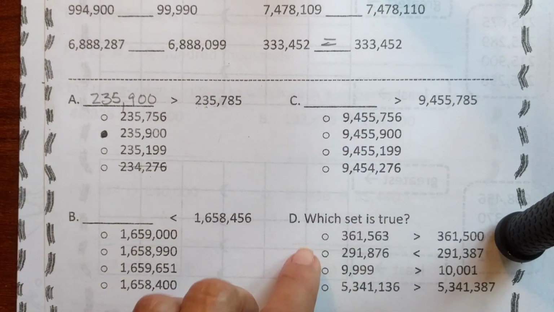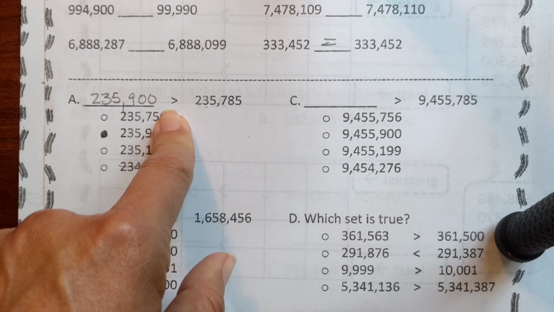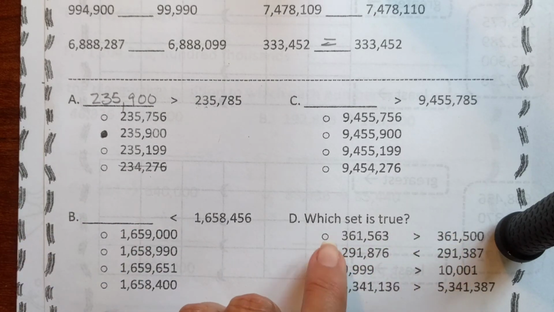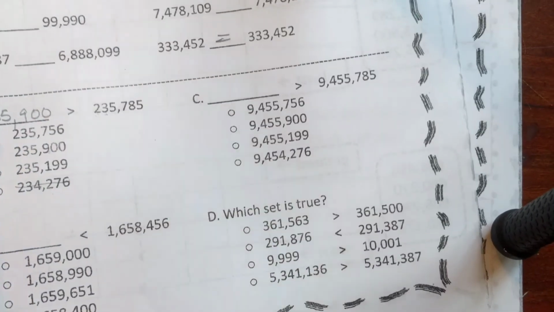You're going to finish this paying attention to the symbols, because over here they use the less than symbol. Here we have the greater than, here's a less than. This one you have to figure out which one's true. Compare all the way down, dot the one that is true. 3 of them are wrong, 1 is correct. All right.